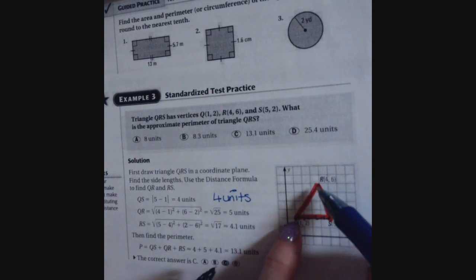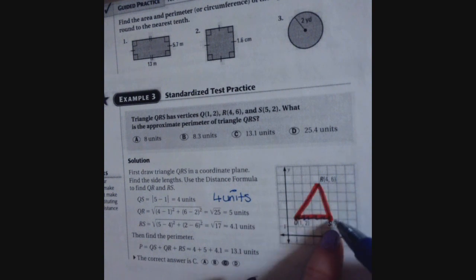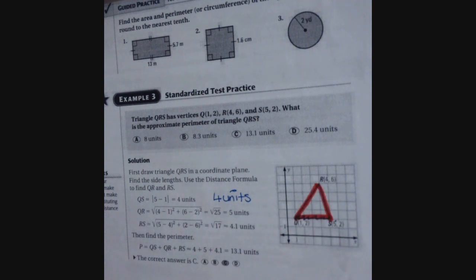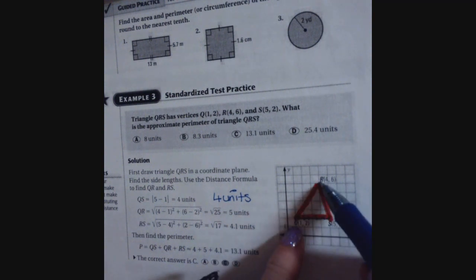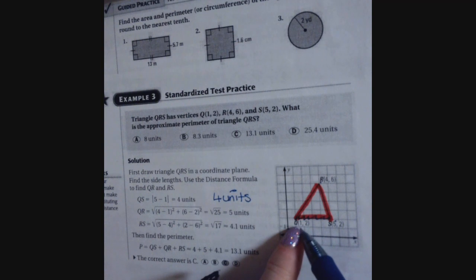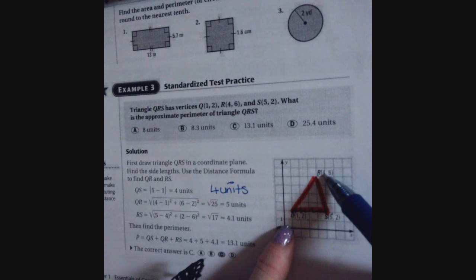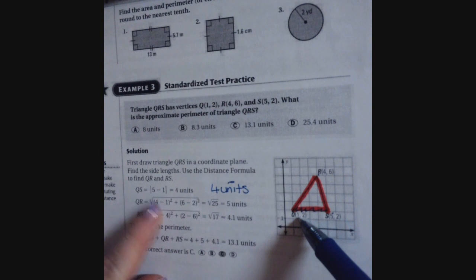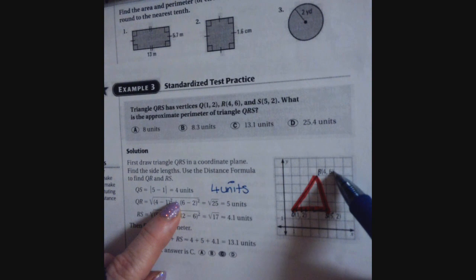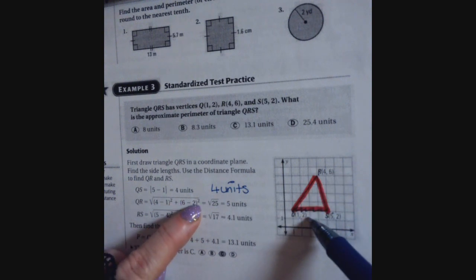But between Q and R, and R and S, we have to use the distance formula. So the distance between QR, the ordered pairs are 1, 2, and 4, 6. So we're going to have to use a distance formula. Second x minus first x, so 4 minus 1, put it under the square root, squared, plus the y now, 6 minus 2 squared.